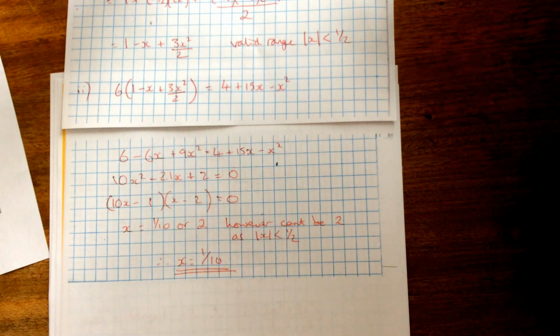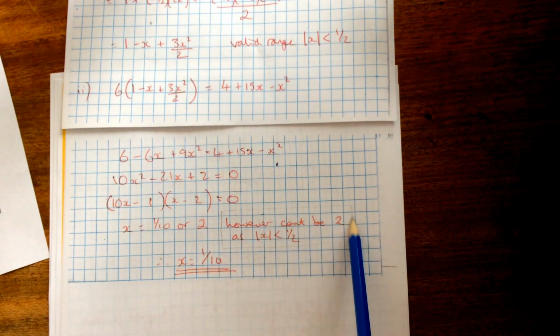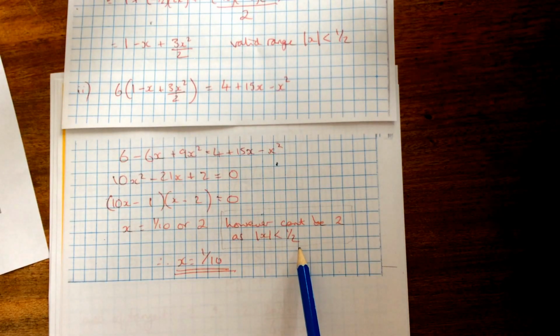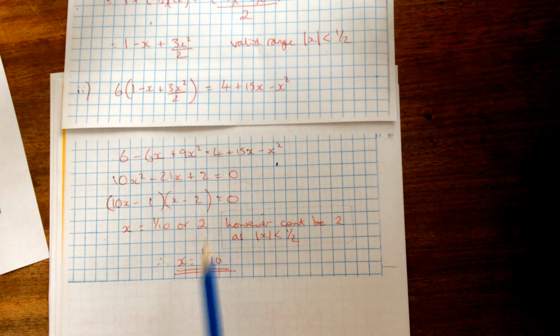However, the reason the question said for one root of the equation is because you've worked out in the first part of the question that mod x must be less than a half, so we can't have x equals 2. Therefore the answer they were looking for was 1/10. Not bad for 5 marks.